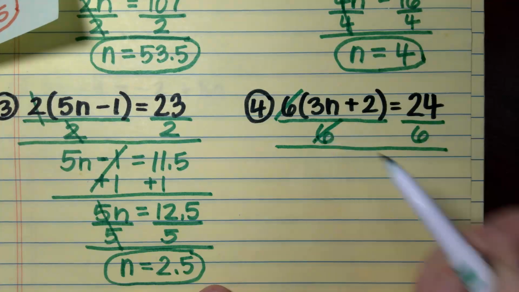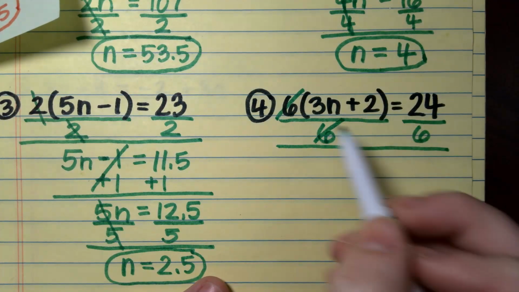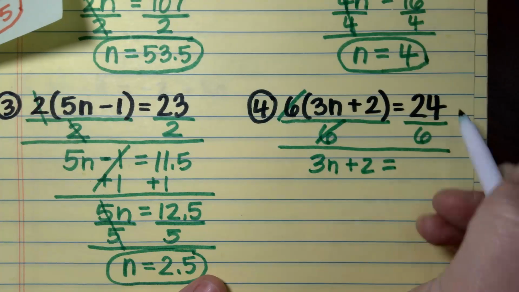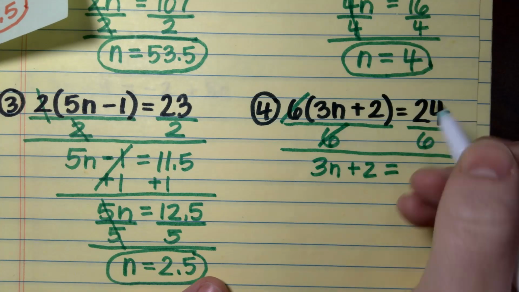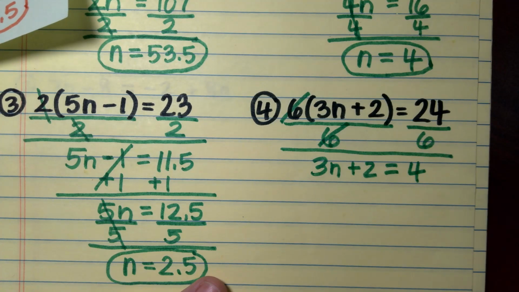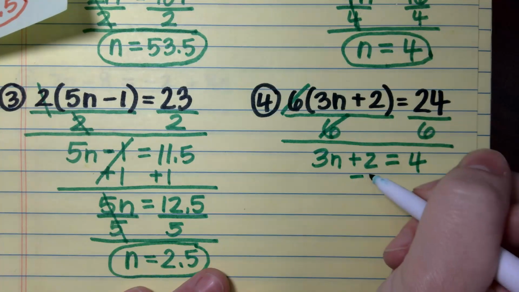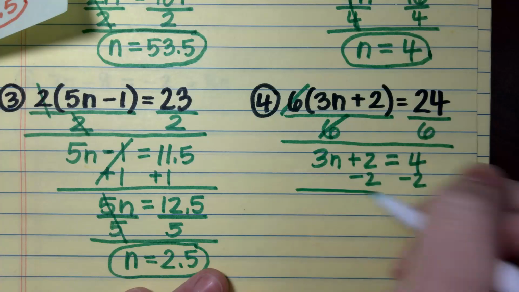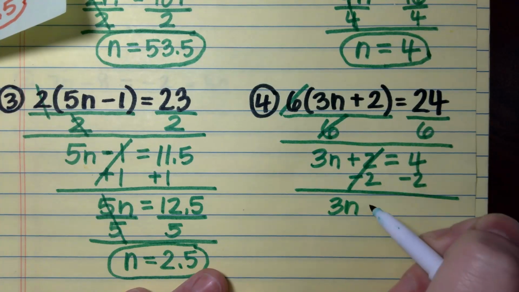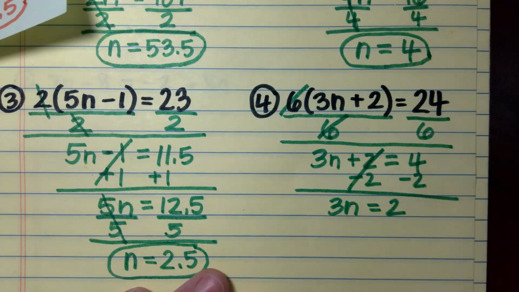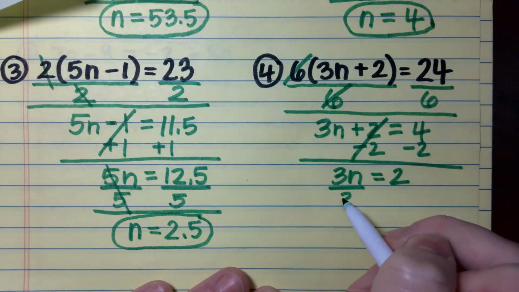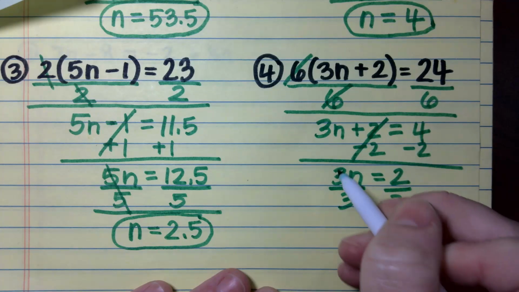My 6's will cancel. So I'm going to have 3n plus 2 left on this side. And what's 24 divided by 6? 4. Good. All right, what do I have left to do? Minus 2 on both sides. So I'm left with 3 times n equals 2. And good, last step, divide by 3.